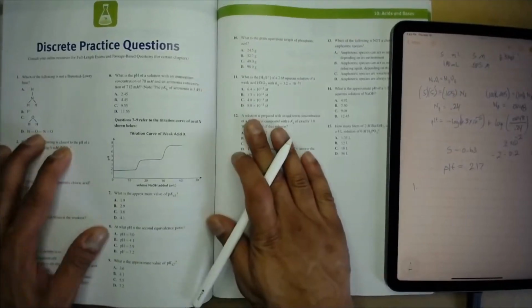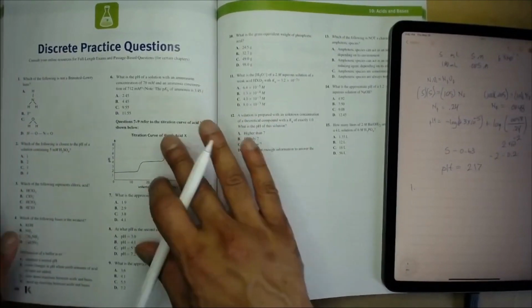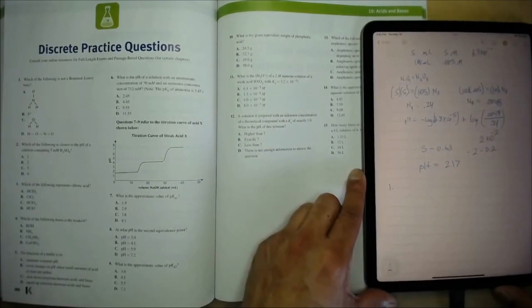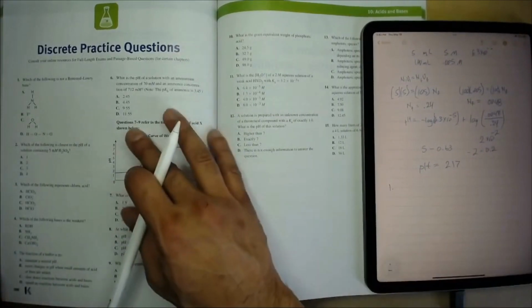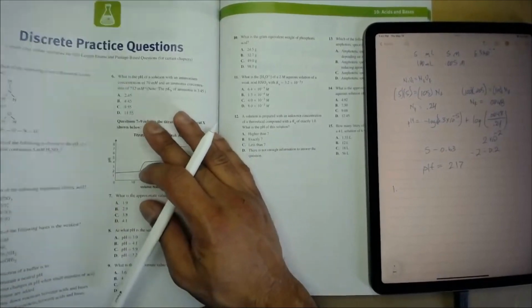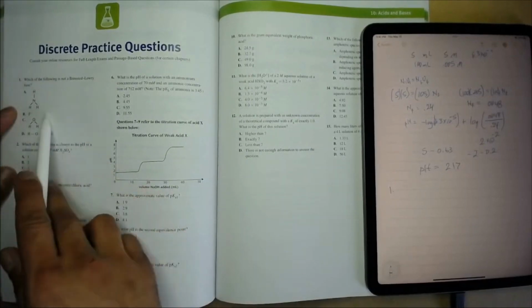Number 1. Which of the following is not a Bronsted-Lowry base? If you recall Bronsted-Lowry, all right, let's adjust this a little. Which of the following is not a Bronsted-Lowry base?